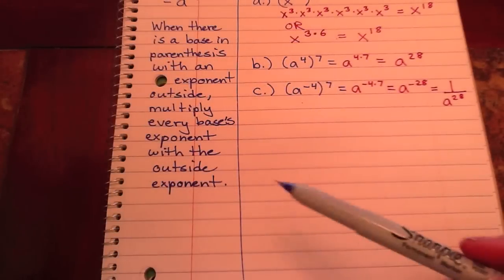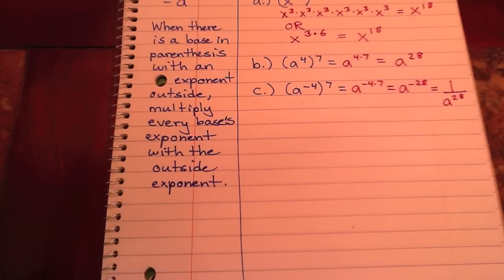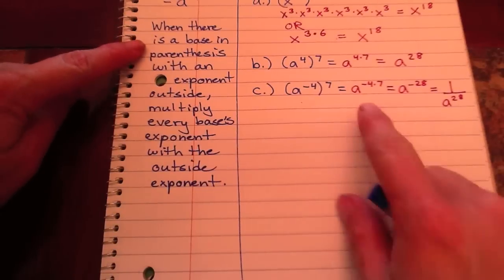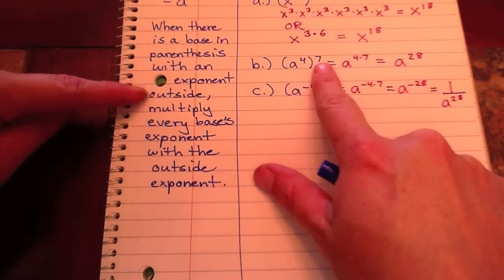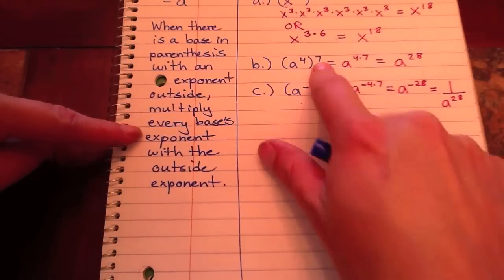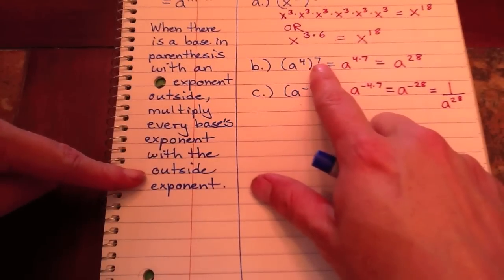Go ahead and add this to the left side of your notes and hit play when you're ready to continue. Just saying what we talked about here. When there's a base in parentheses like that, with an exponent on the outside, you're just going to multiply the exponent of every base that you have in there with the outside exponent.